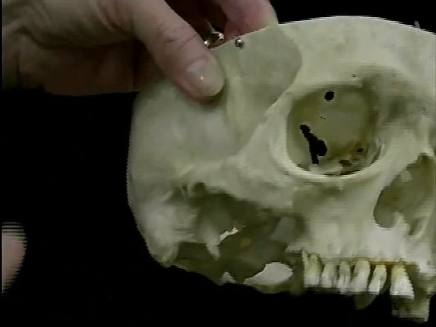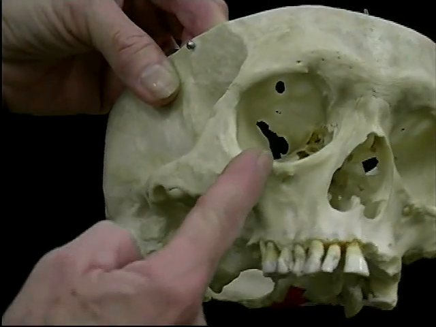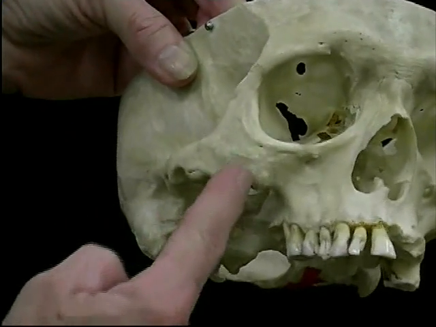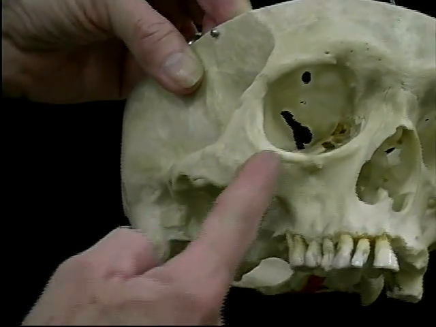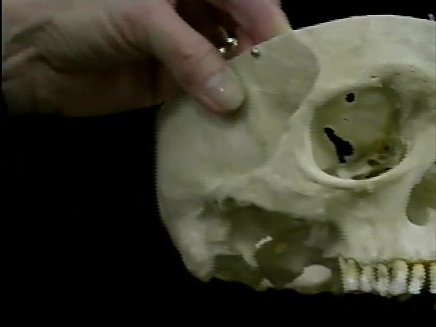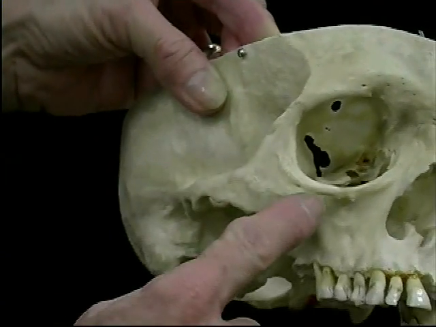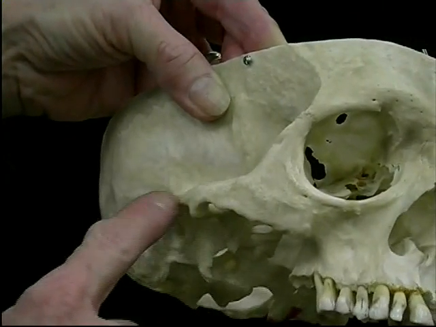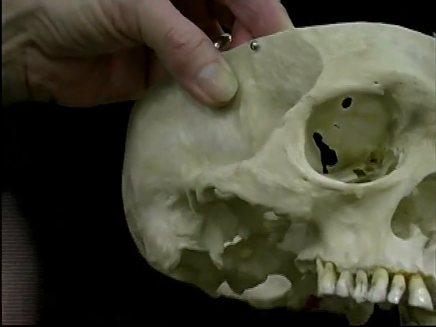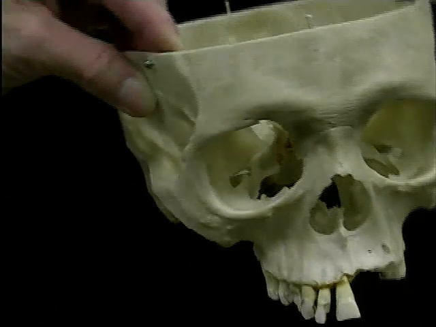So this is the zygomatic bone. It articulates anteriorly with the maxillary bone, so this portion of the zygomatic bone is referred to as the maxillary process. This part of the zygomatic bone articulates with the frontal bone, so this is the frontal process. And this part articulates with the temporal bone, so this is the temporal process. Three processes on the zygomatic bone.